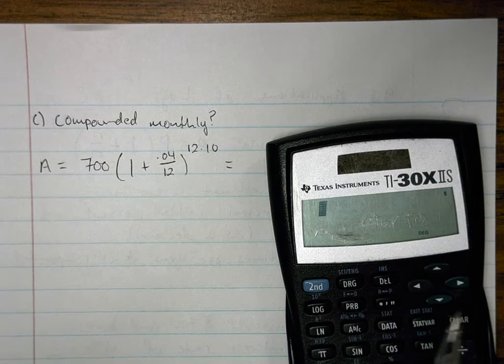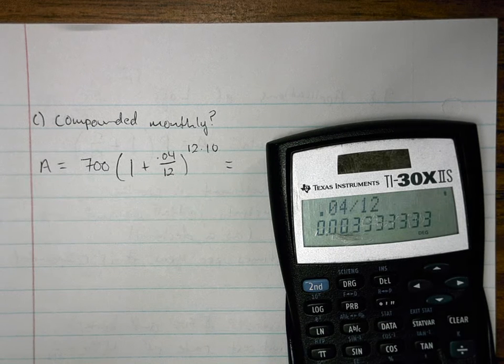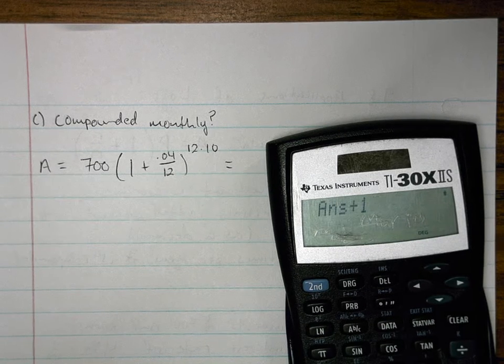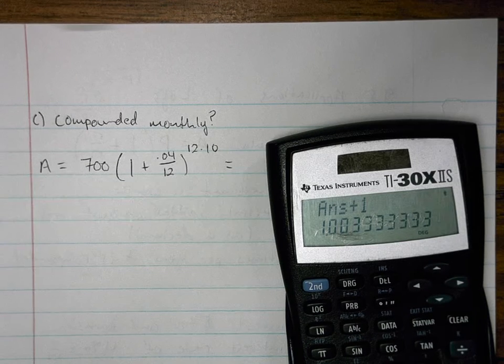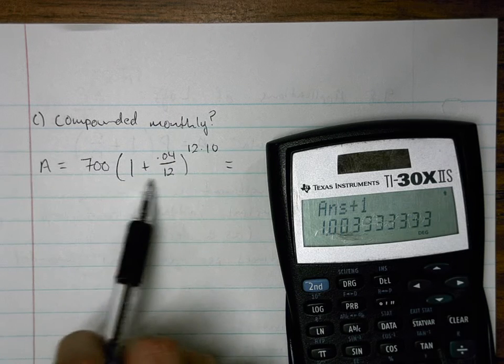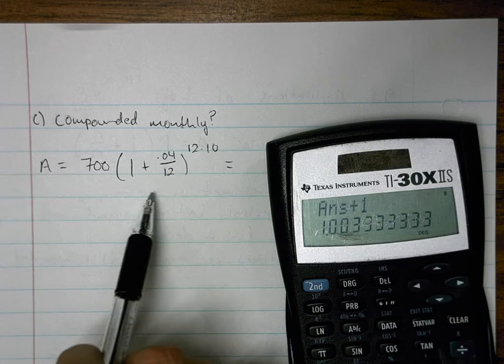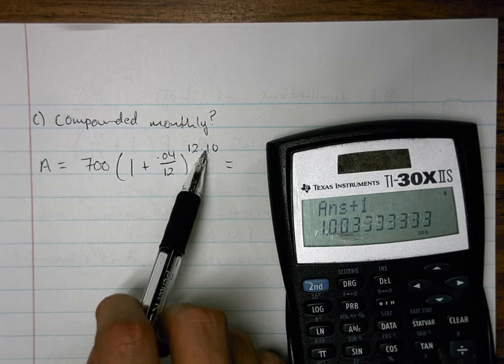So 0.04 divided by 12 is that number, plus 1. That's what would be in our parentheses. So 0.04 divided by 12 plus 1, that's my parentheses part right now. Now I'm going to raise it to the 12 times 10, that's 120.